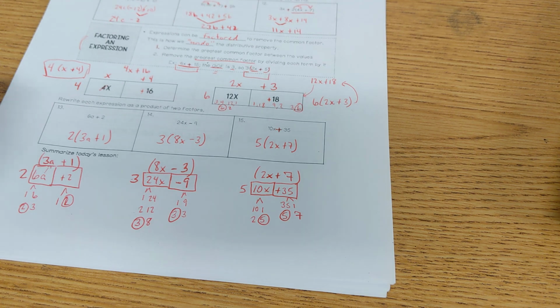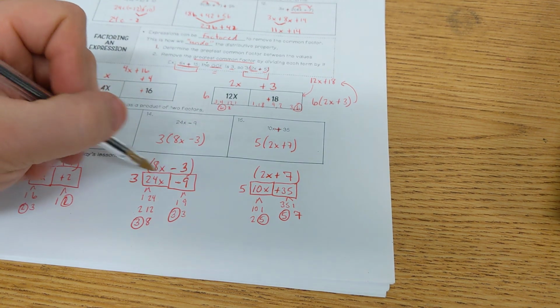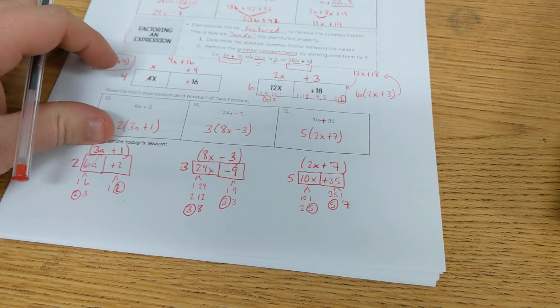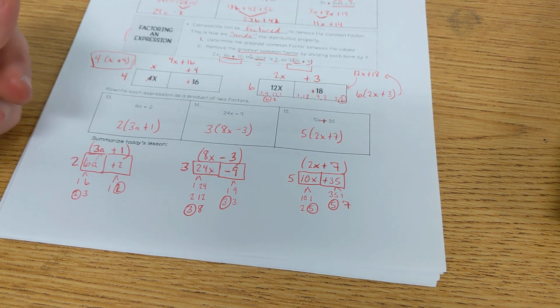So you can use these boxes and they help. It's a pretty good visual for this. So that's how you would factor.